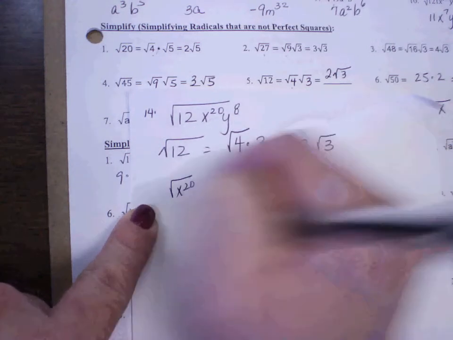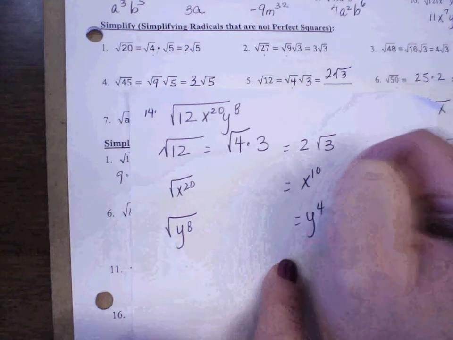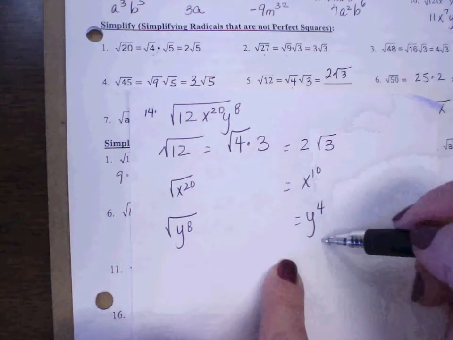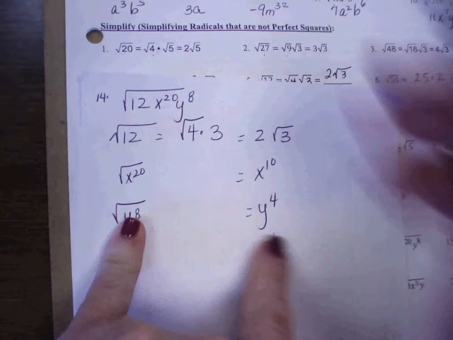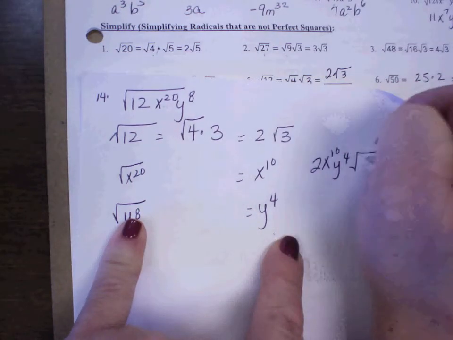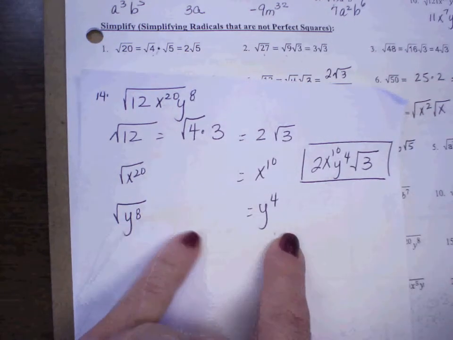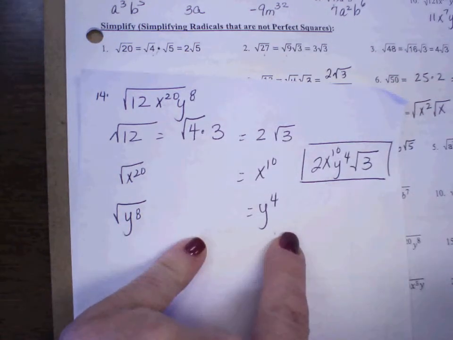Oh, these two are easy. Because what's the perfect square root of x to the 20th? X to the 10th. And what's the perfect square root of y to the 8th? Y to the 4th. So everything that's outside, you put it outside. And what's in, you put it in, right? So 2 x^10 y^4 square root of 3. Yay?